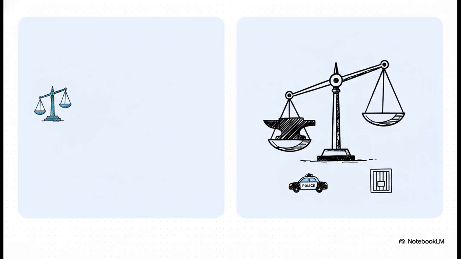But then, look at criminal law. Here, the government is the one bringing the charges. And because the defendant faces extremely severe consequences, like prison time or even execution, that scale requires massive weight. It has to be proven beyond a reasonable doubt. This contrast is absolutely fundamental to how the whole system operates.